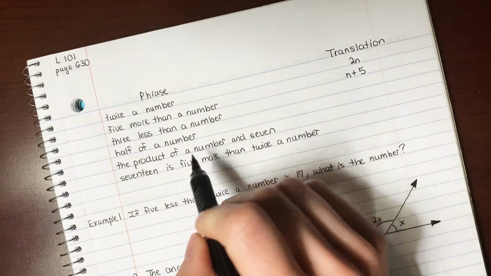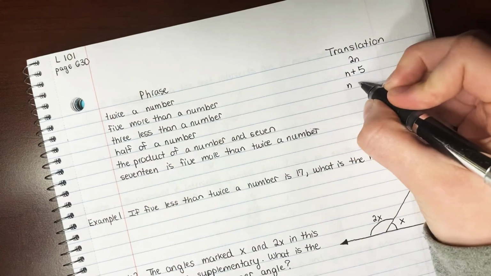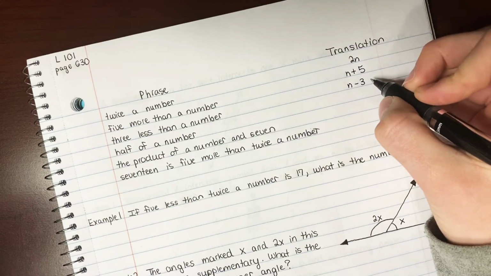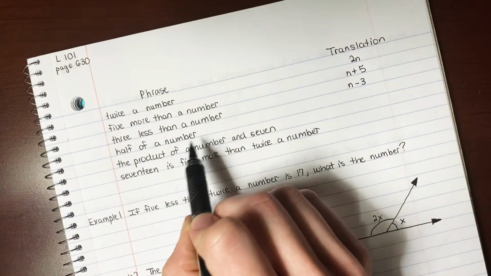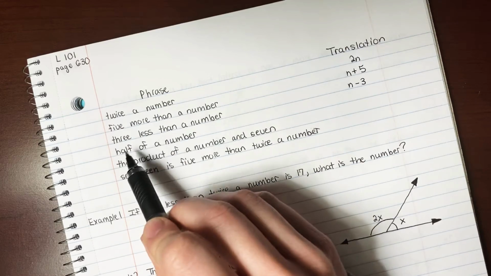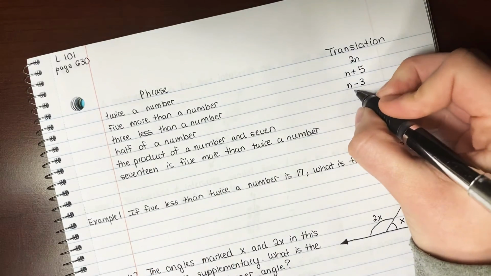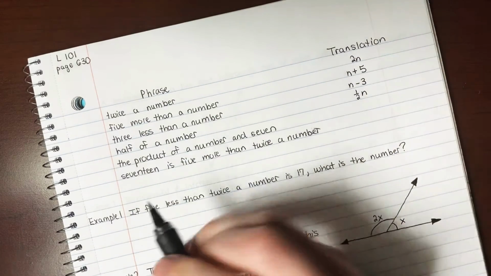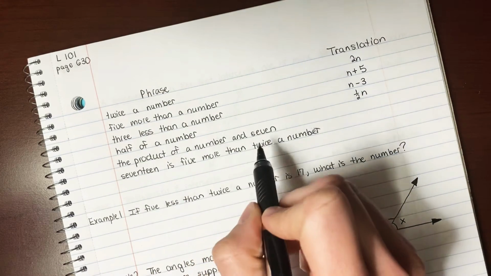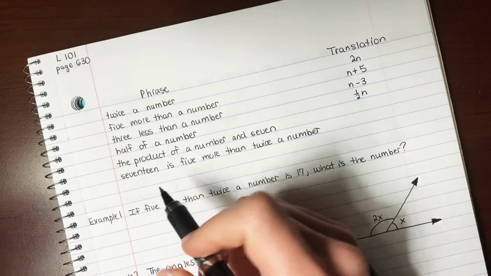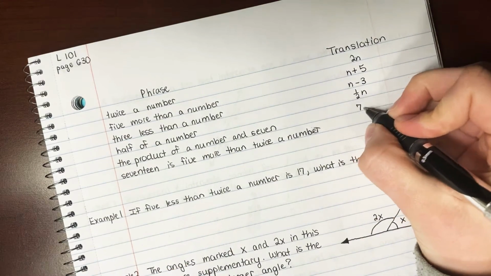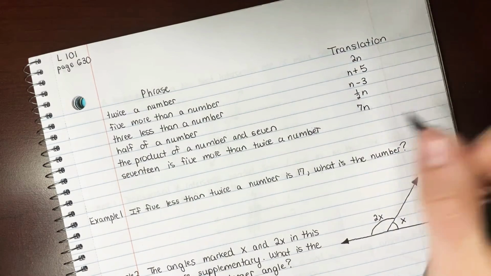3 less than a number. Now we have a number, and then we have 3 less than that, so we have number minus 3. Half of a number. We know "of" is times, so we have 1/2 times a number, 1/2 n. The product of a number and 7. If we're doing a product, then what are we doing? We're multiplying. So we have 7 times a number, or 7n.